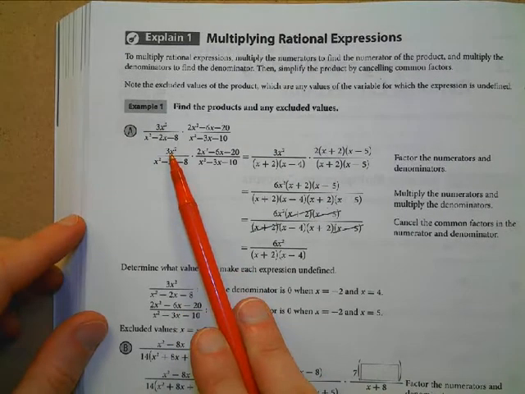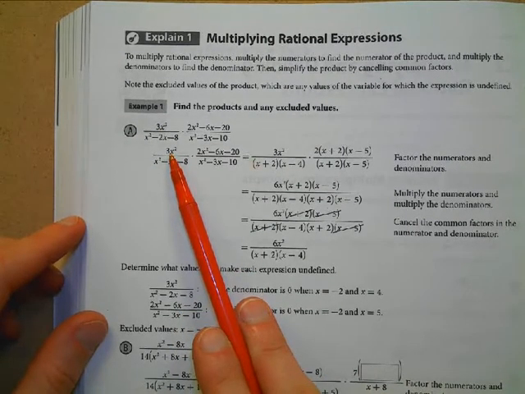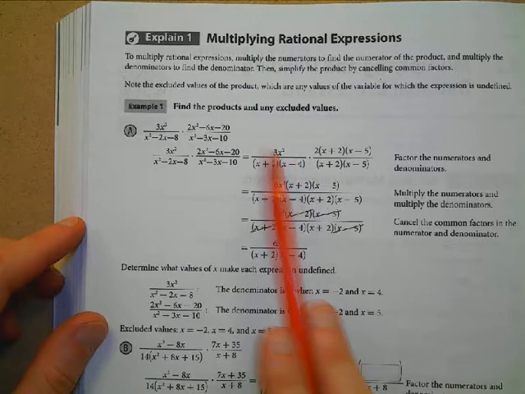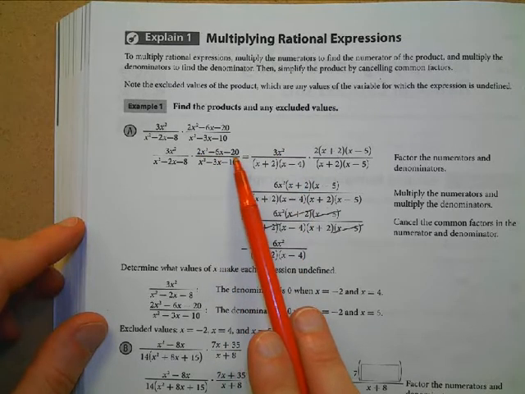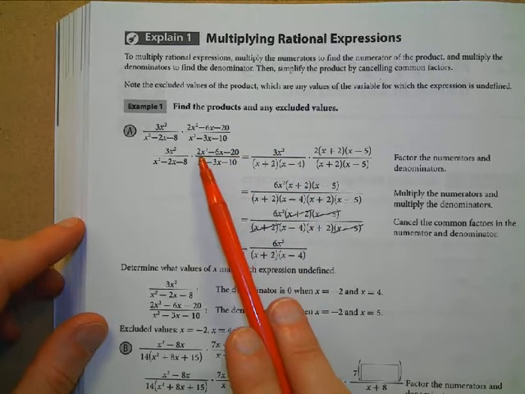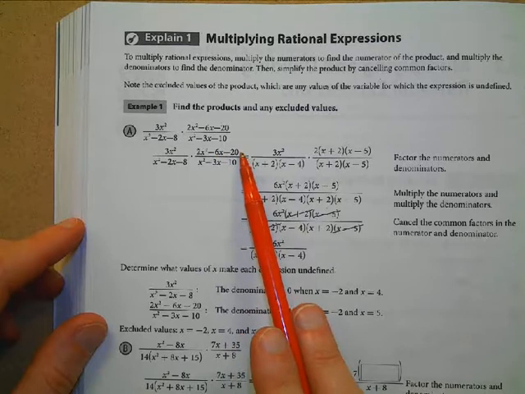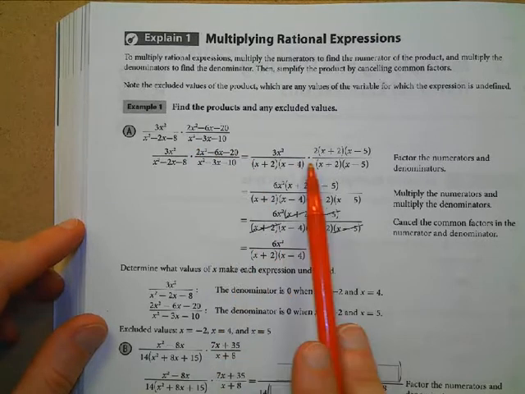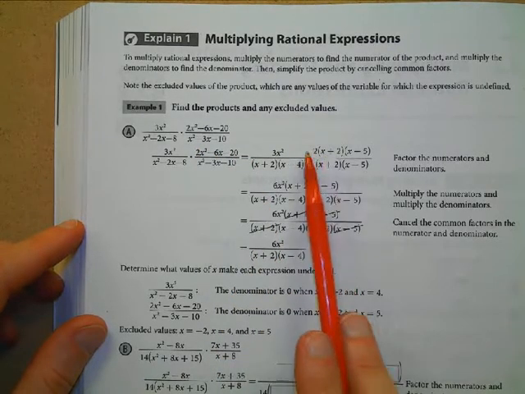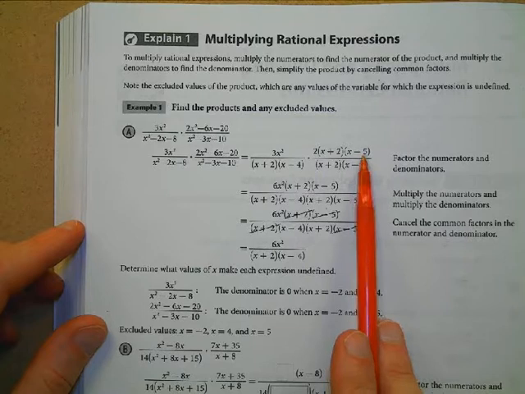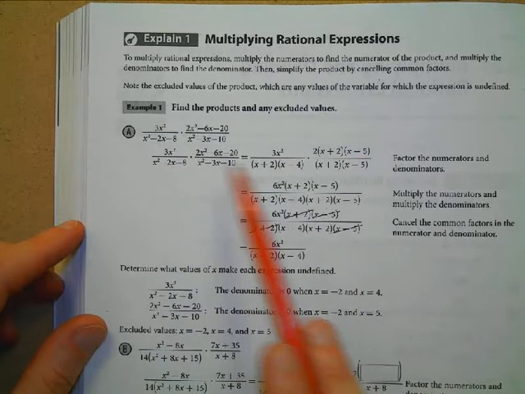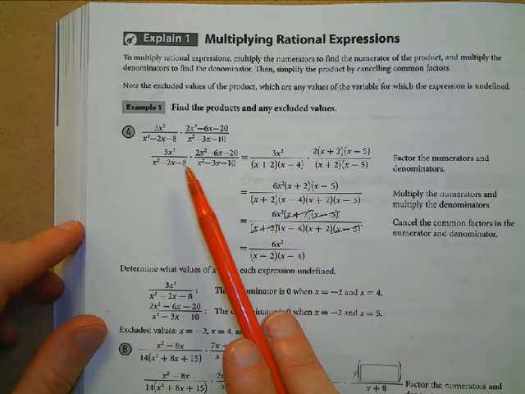This 2x squared minus 6x minus 20, you can see that all these numbers are even, the 2, the 6, and the 20. So they factored the 2 out, and then they factored the remaining quadratic. So it's 2 times (x plus 2)(x minus 5). This quadratic here, they factored to be x plus 2 times x minus 4. And this quadratic here, they factored to be x plus 2 times x minus 5. Okay? Then they multiplied everything together.